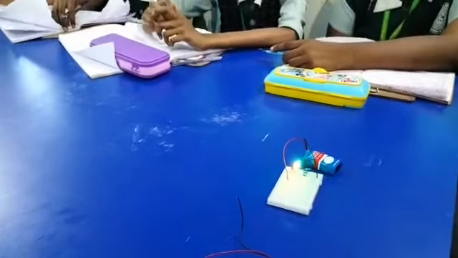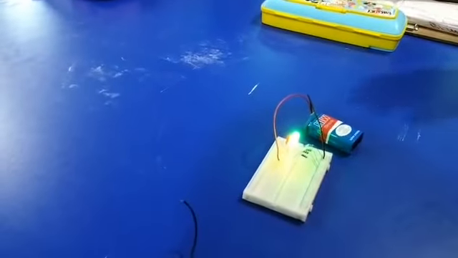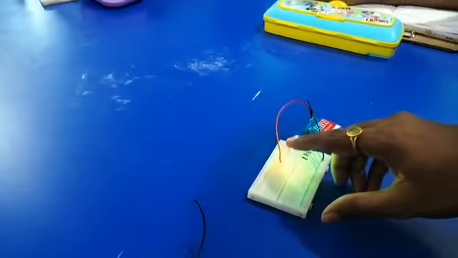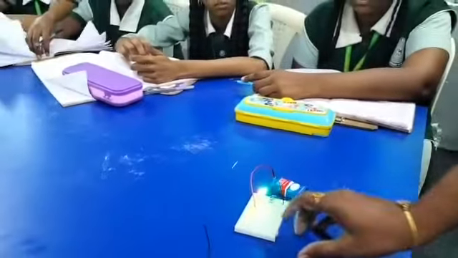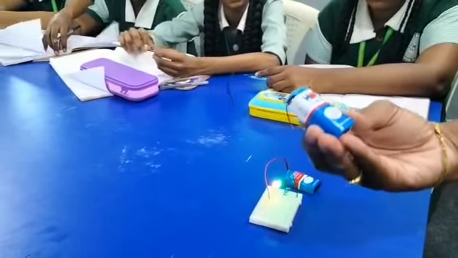This is also one of the simple project. We are finding the battery level. Level indicators. Okay. How much is battery capacity? 9 volts or 12 volts? Sir?